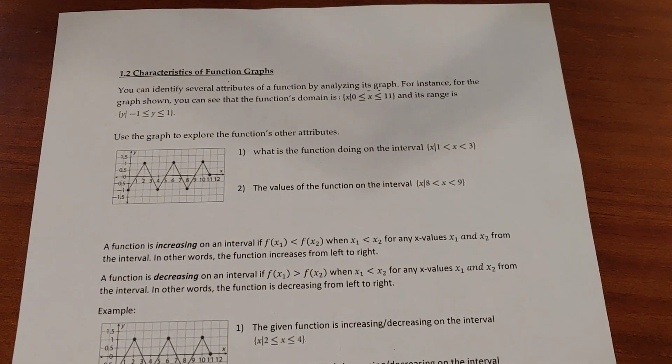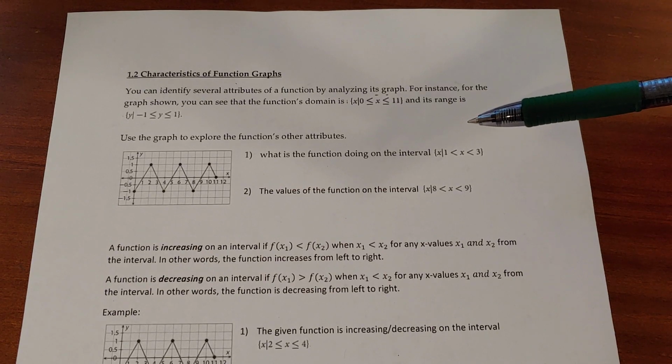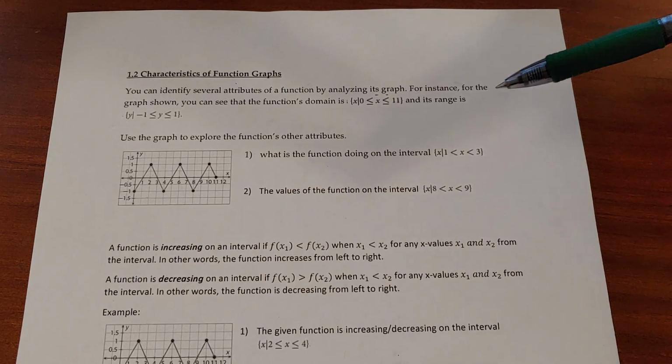All right, good afternoon. Today I'm going to talk about 1.2 characteristics of functions and graphs. You can identify several attributes of a function by analyzing its graphs.